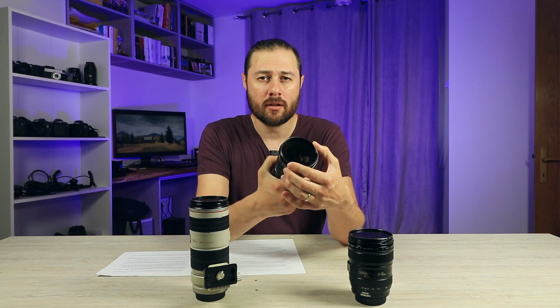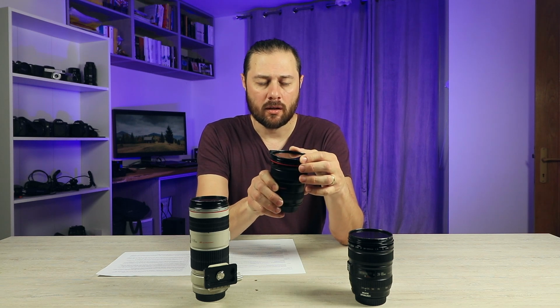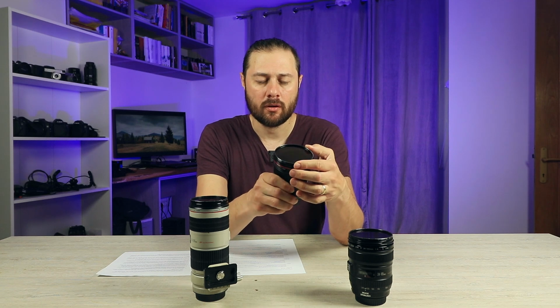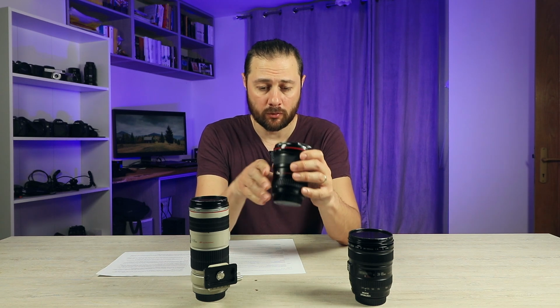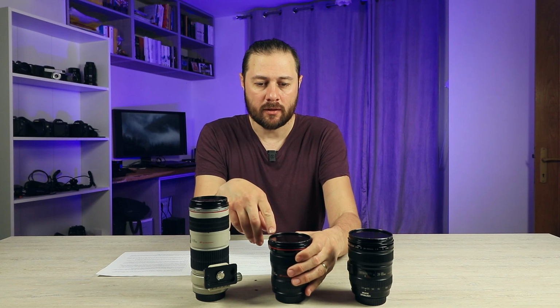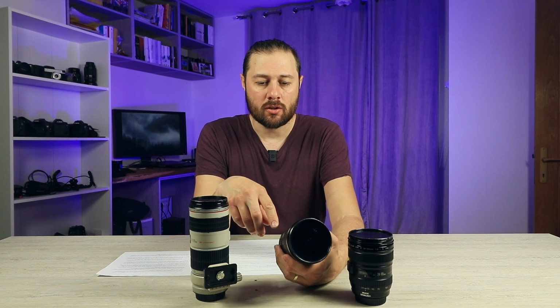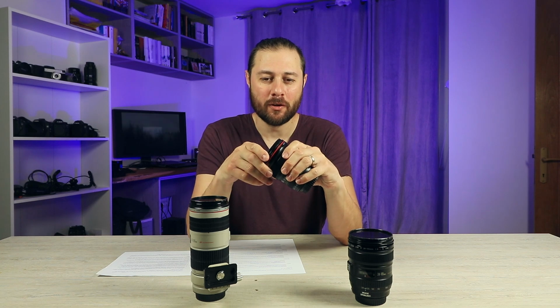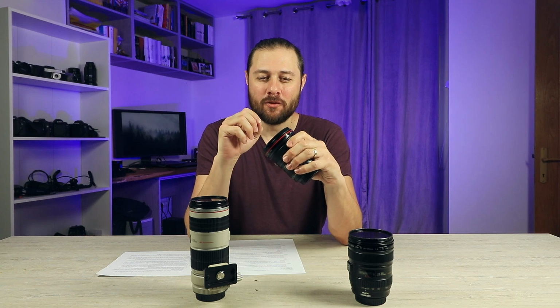If you decide to buy a circular polarizer for this lens, get the slim version or the wide version of the polarizer to avoid vignetting. Another thing is that because it's so wide at the 17 millimeter end, there's a lot of the landscape that gets into this lens and eventually into your photo. But this doesn't mean that you always have to incorporate everything.